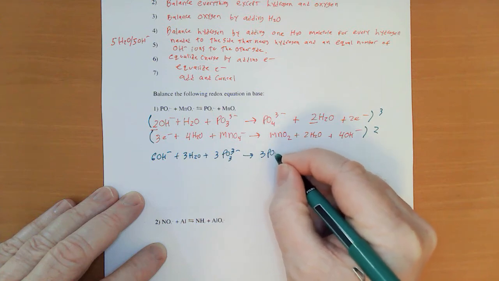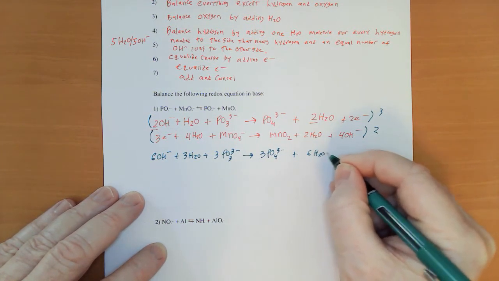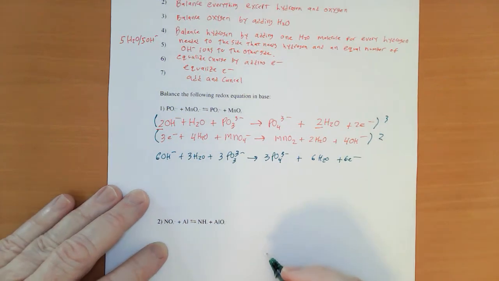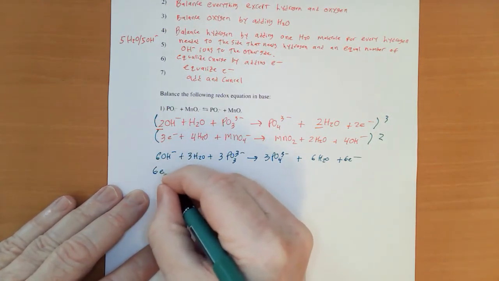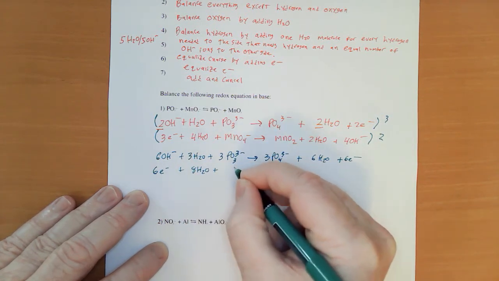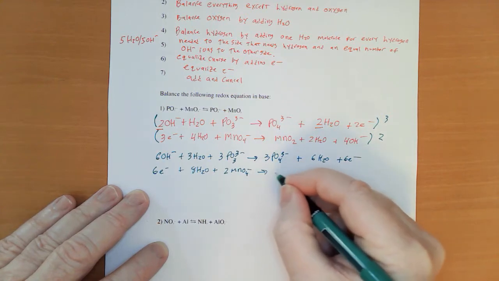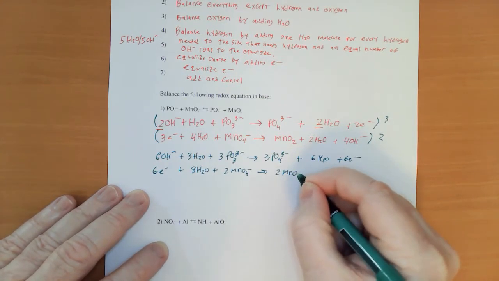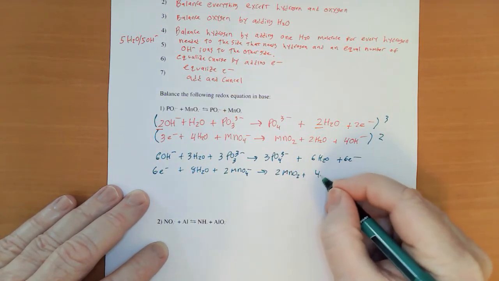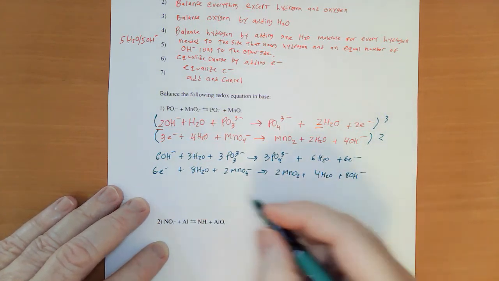To give me 3 phosphates, 6 waters, and 6 electrons. Down here, 6 electrons, plus 8 waters, plus 2 permanganates, to give me 2 manganese dioxide, plus 4 waters, and 8 hydroxides.